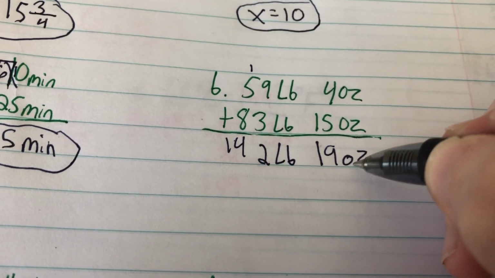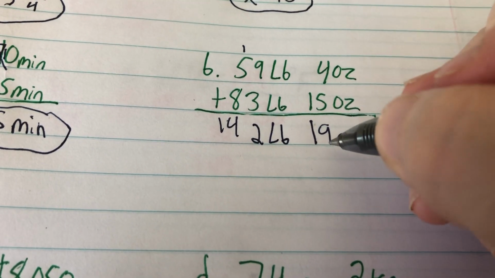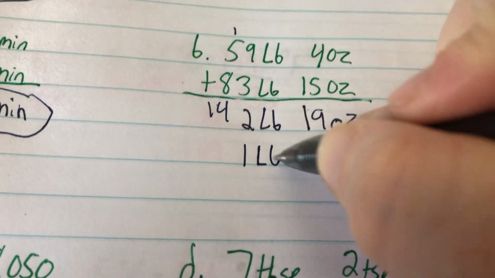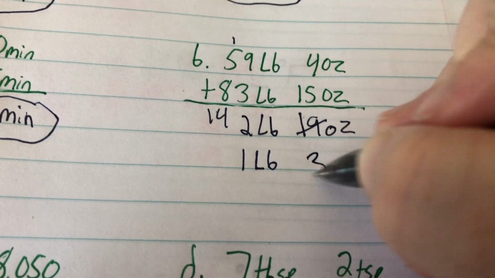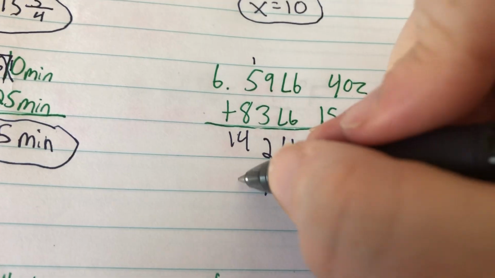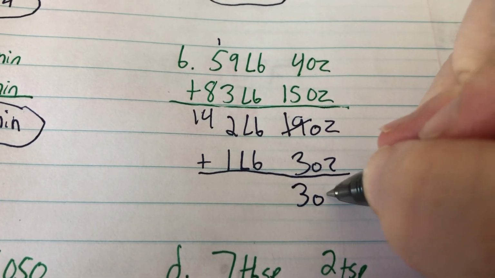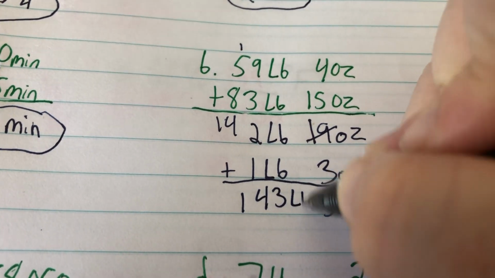There are 16 ounces in a pound, so we are not done yet. We have to simplify this even more. There are 16 ounces in 1 pound, and I'll be able to bring 1 pound down. And then 19 minus 16 will be 3. So I'm adding 1 pound and 3 ounces. So 3 ounces and 143 pounds.